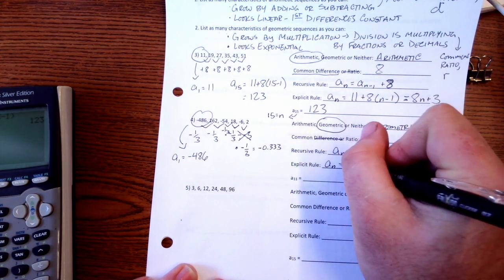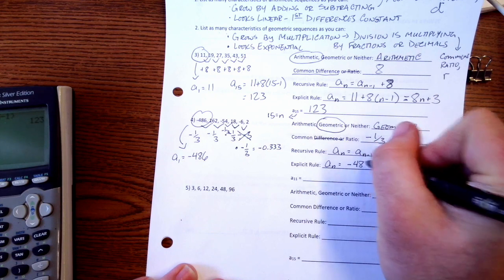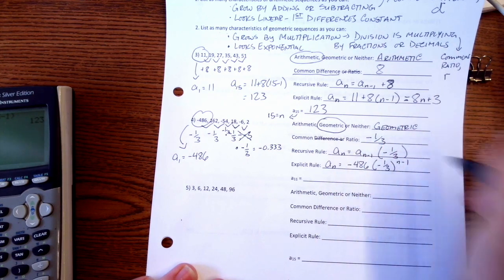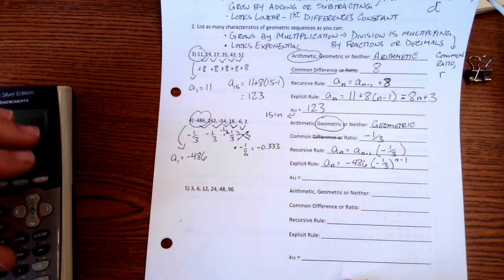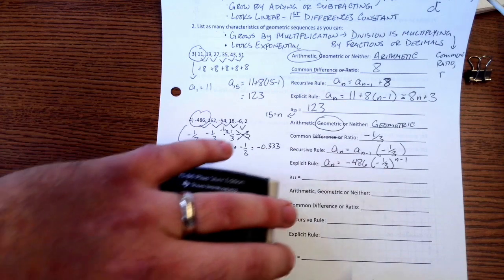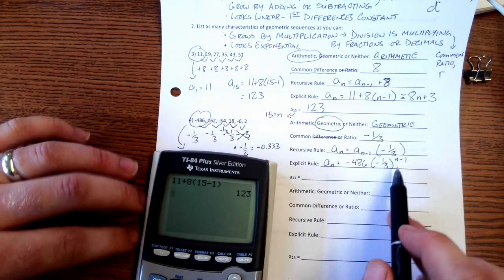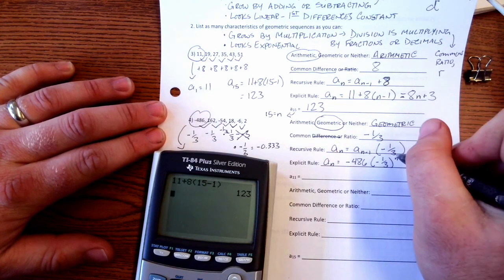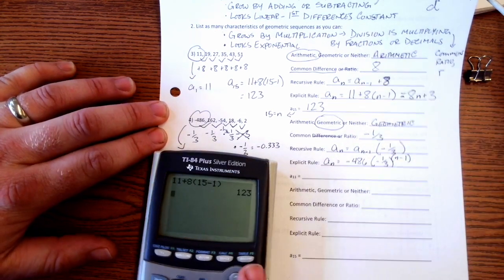So a sub n has to equal negative 486 times negative 1/3 to the n minus 1 power. And then to find a sub 11, you might want to use your calculator again, but remember with fractions and with any addition or subtraction within an exponent, you need to be careful about where you put your parentheses.